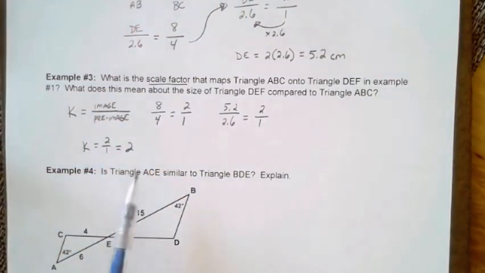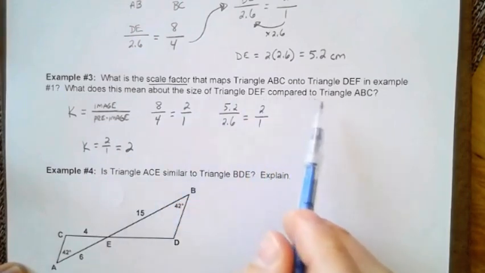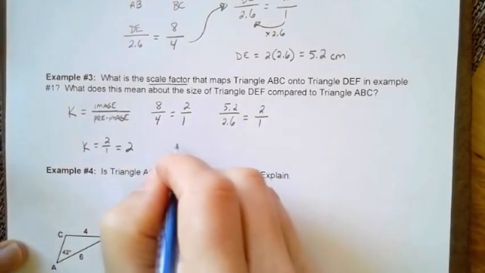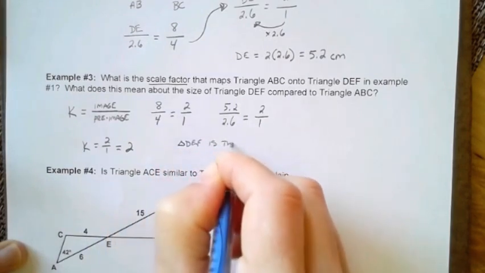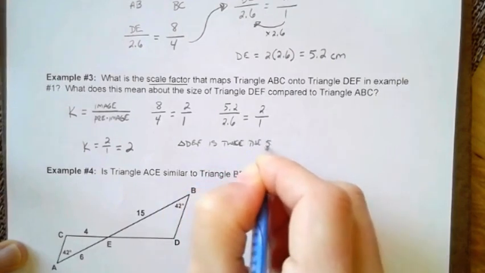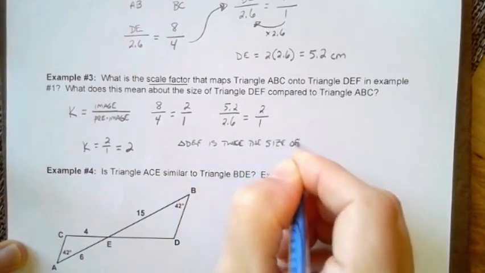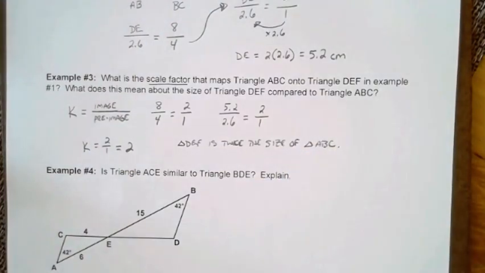So what does this mean about the size of triangle DEF compared to triangle ABC? Triangle DEF is twice the size of triangle ABC. All right, if you take any of the side measurements of triangle DEF, those measurements are going to be twice the size of the corresponding side measurements on triangle ABC.